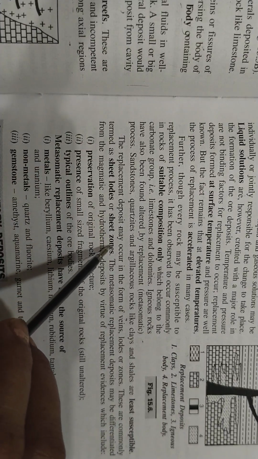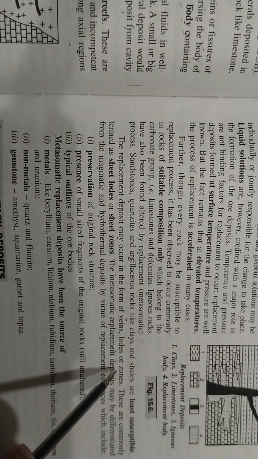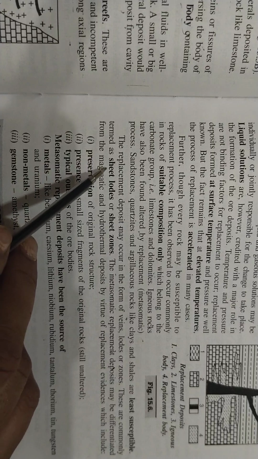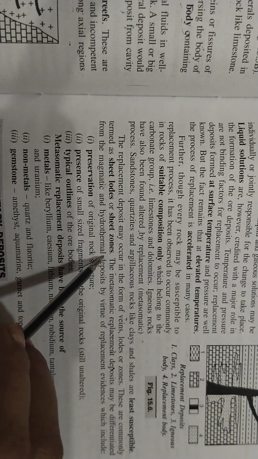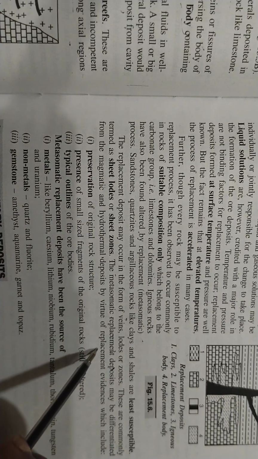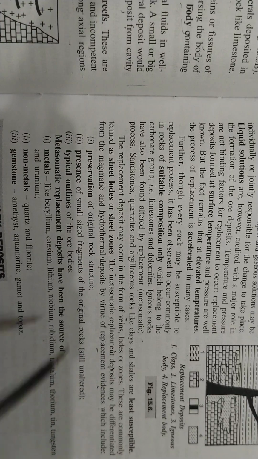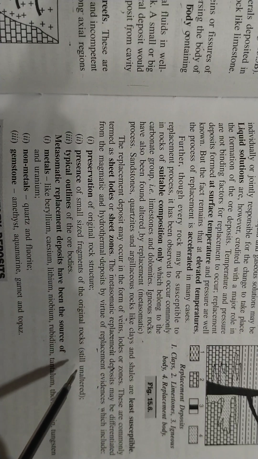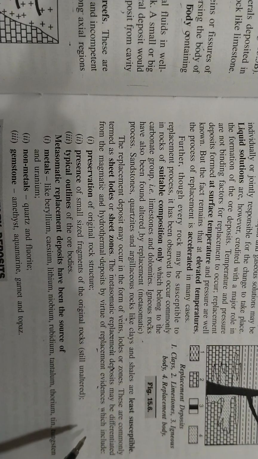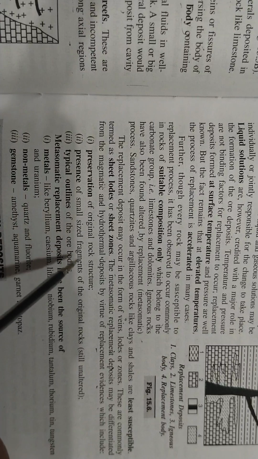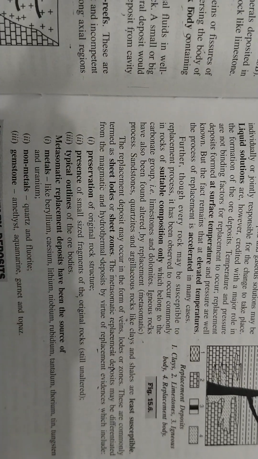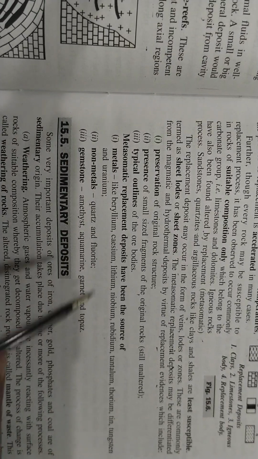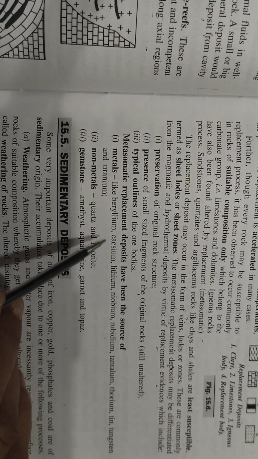The replacement deposit may occur in the forms of veins, lodes or zones. These are commonly termed as sheet lodes or sheet zones. The metasomatic replacement deposit may be differentiated from the magmatic and hydrothermal deposit by virtue of replacement evidences, which include preservation of original rock structure, presence of small size fragments of the original rocks still unaltered, and typical outlines of the ore bodies.